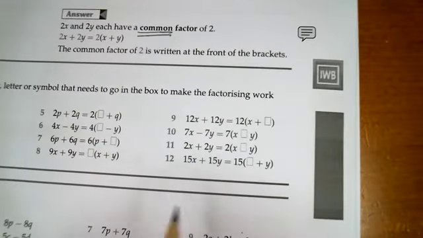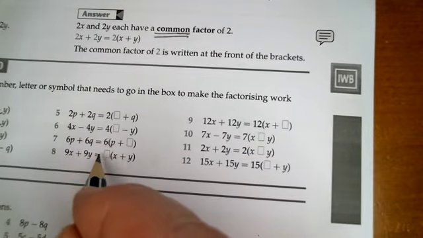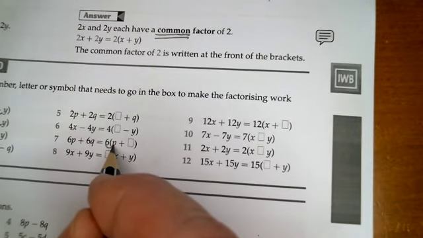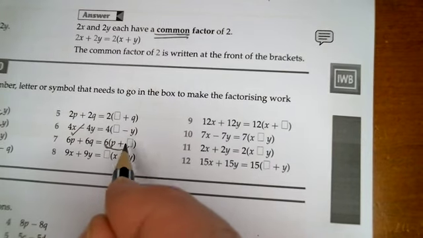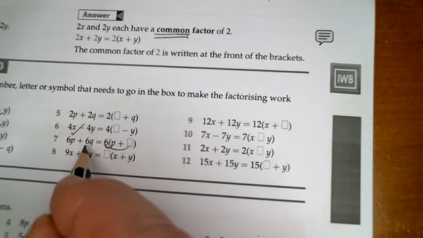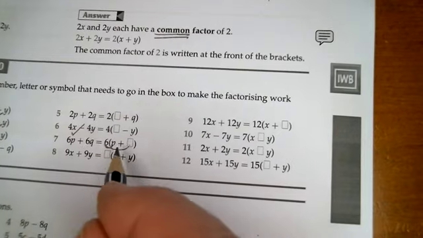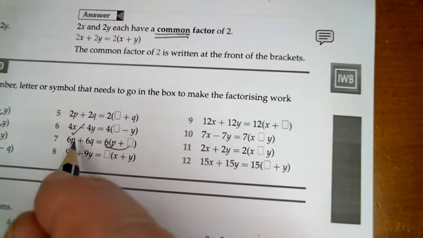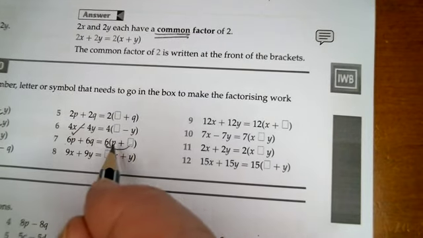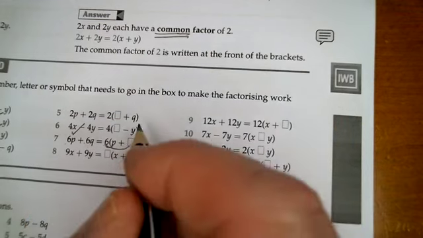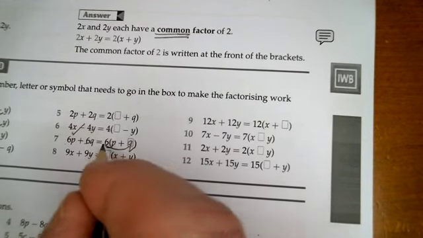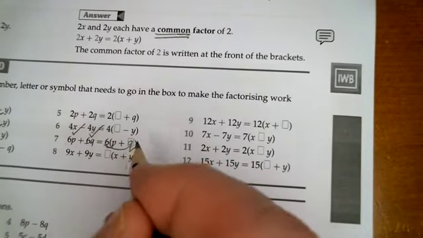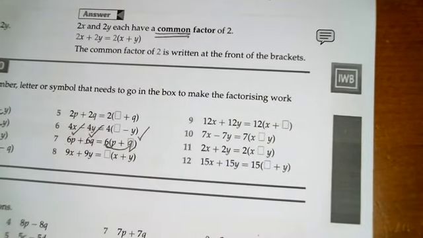Okay, let's have a shot at this one over here. Well, 6 times p makes 6p, and 6 times what? What times 6 makes 6q? Well, p times 6 makes 6p, so something times 6 makes 6q, it must be q. 6 times q makes 6q. So the q must be the answer.